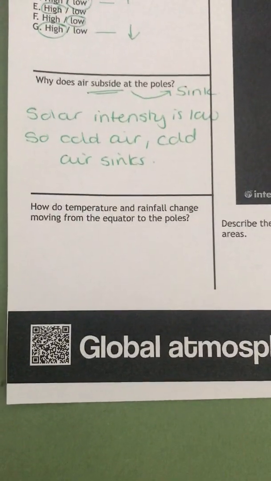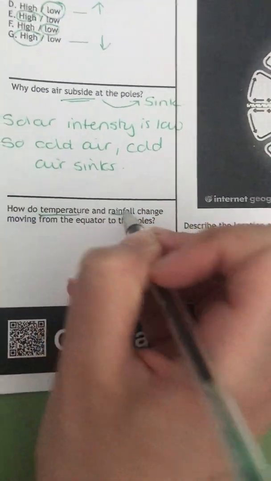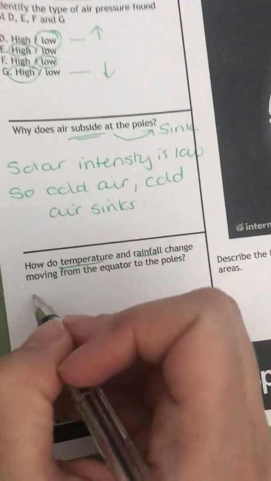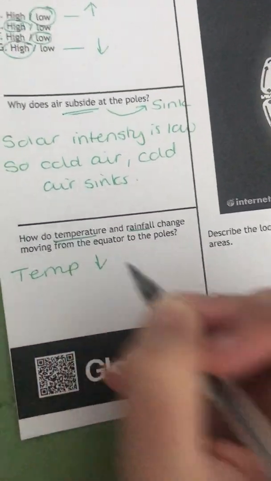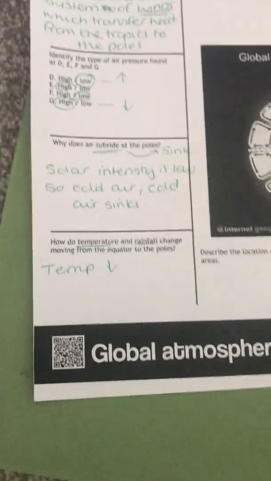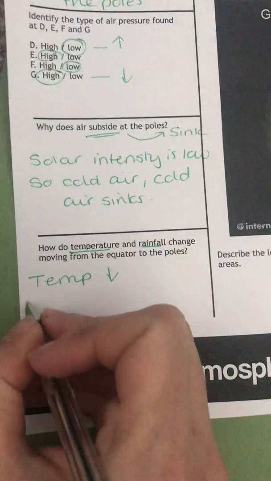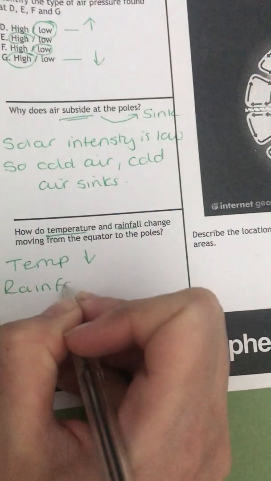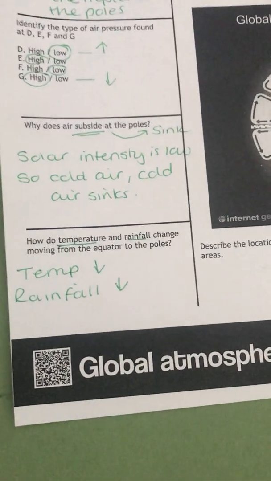How do temperature and rainfall change as moving from the equator to the poles? There's two things here, temperature and rainfall. So hopefully the easiest one was that you should have said temperature, I'm just going to put a little arrow, decreases. Okay, that should have been easy. Temperature from the equator to the poles goes down. Rainfall is a bit more complicated, but actually it also goes down. So they both go down.